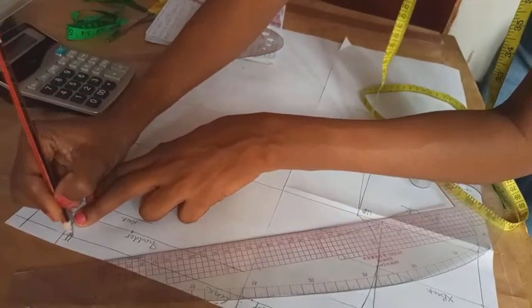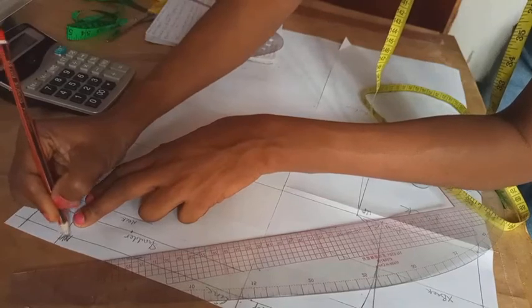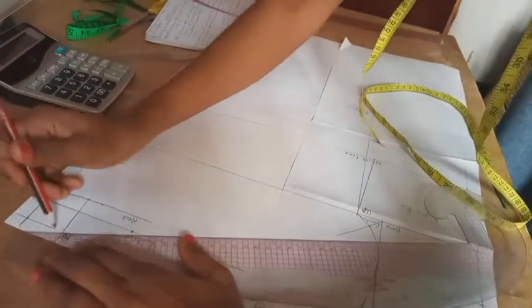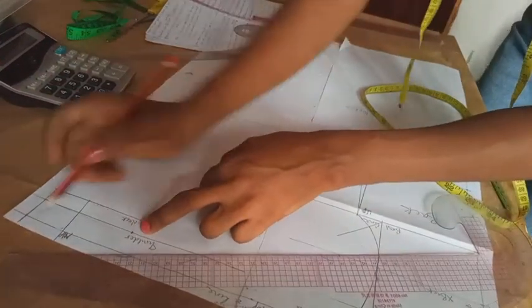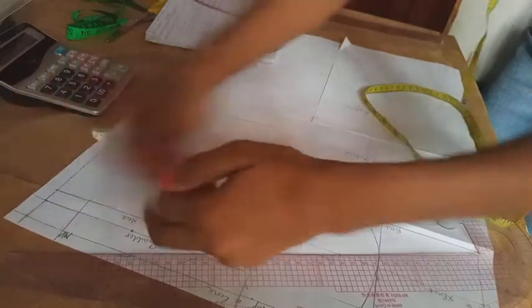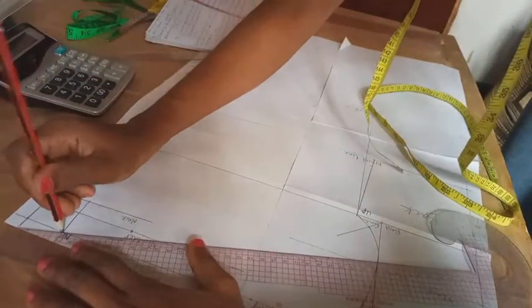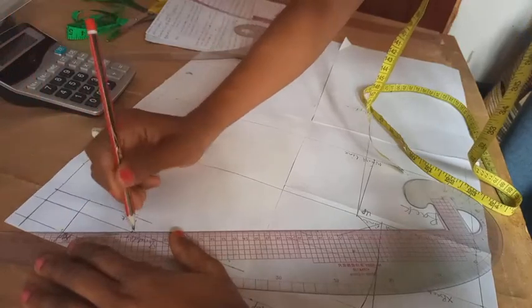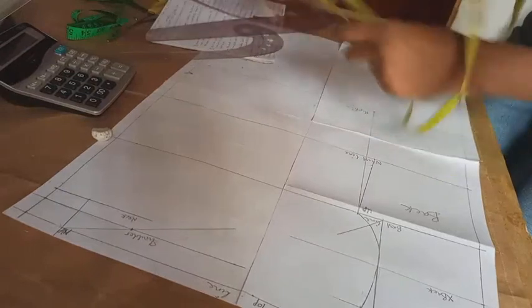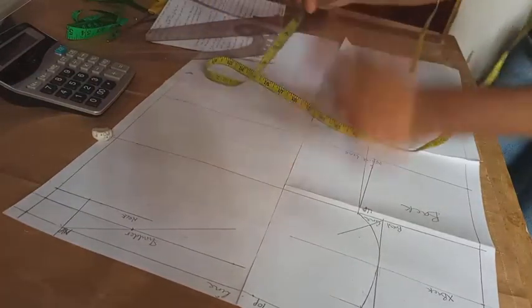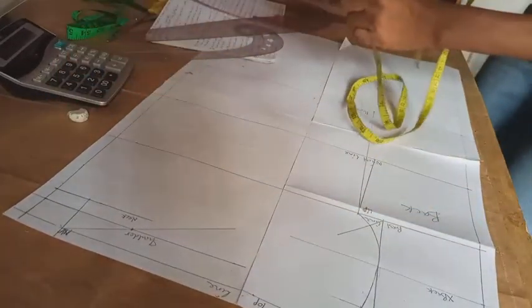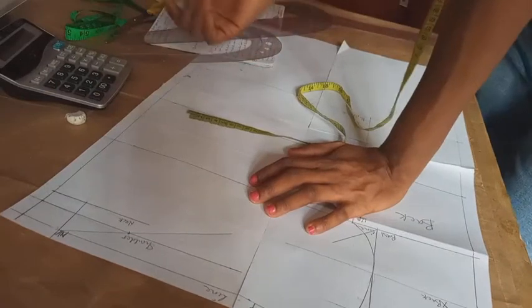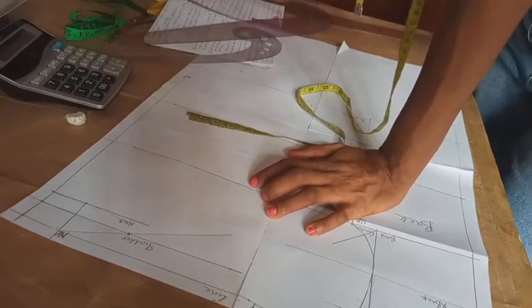This place now is called your NP, your neck point. From your neck point now, you have to connect this point on the shoulder line, this 16.5 cm, to your neck point, but make it longer. So watch what I do. Okay, you can make it as long as you want. So we're going to use that line to draft our shoulder line. So now let's continue.